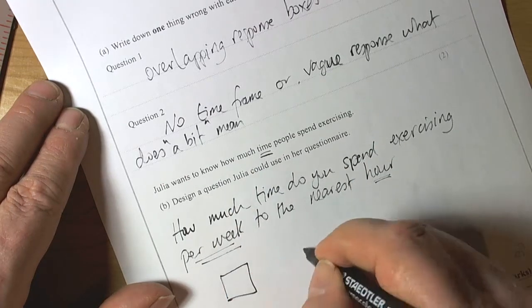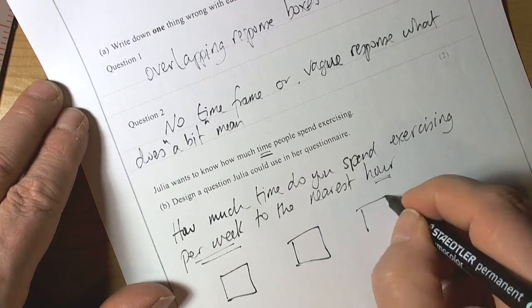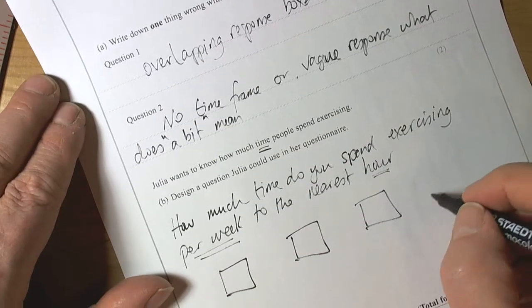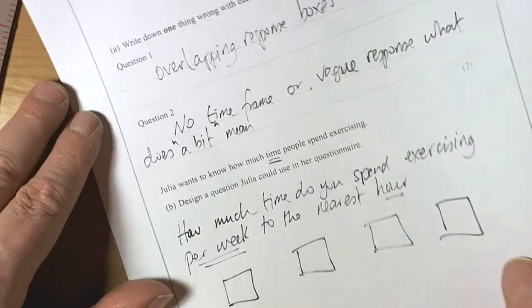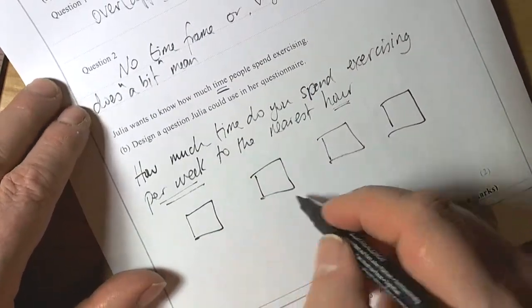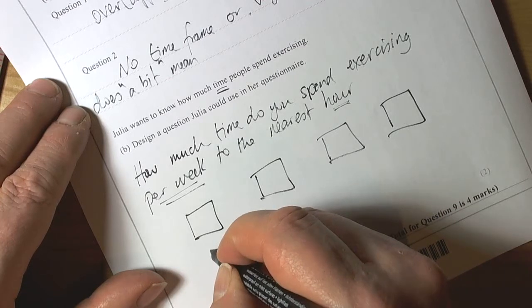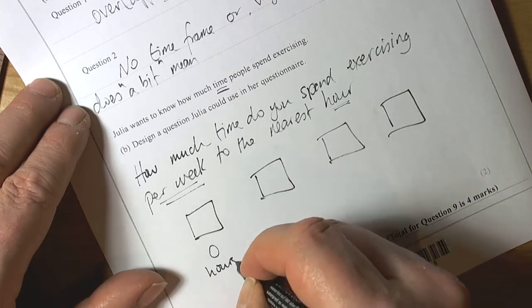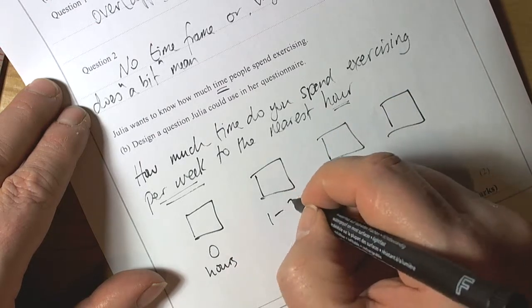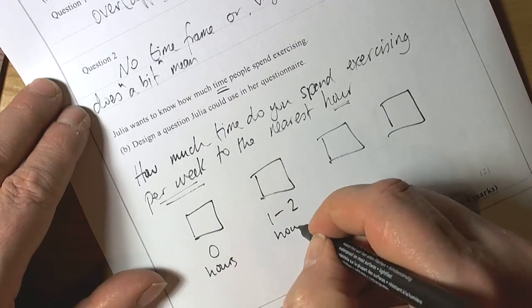That's the question, but when it says design a questionnaire, she's using a questionnaire, then we also need the response boxes. Now at GCSE level, you only need 3 response boxes minimum, so I tend to go for 4, no more, no less. So what could be obvious responses to this? Well, people who do no exercise, so 0 hours. If it's to the nearest hour, then we could say the next response box is 1 to 2 hours.